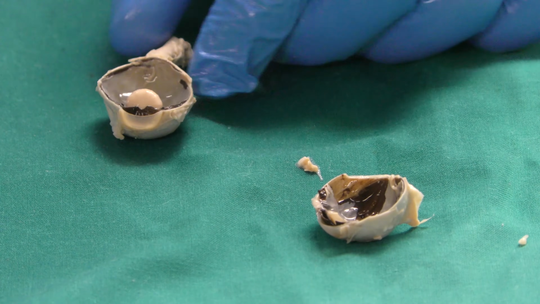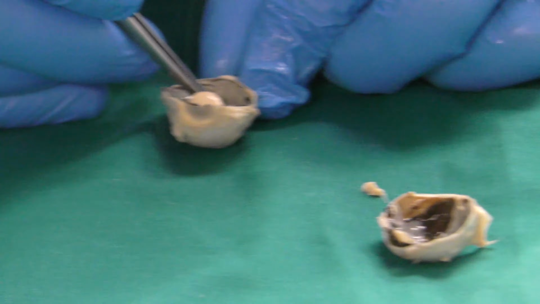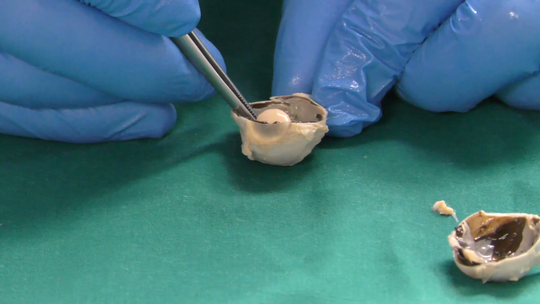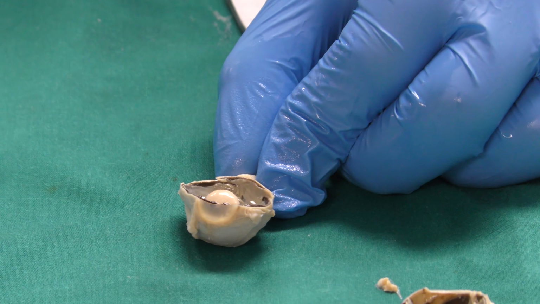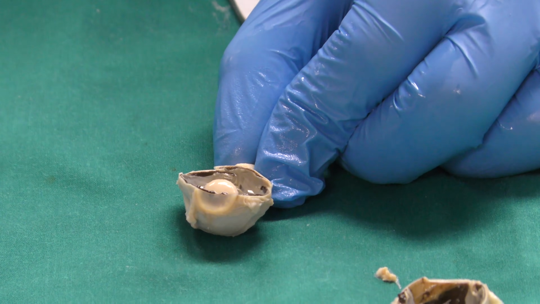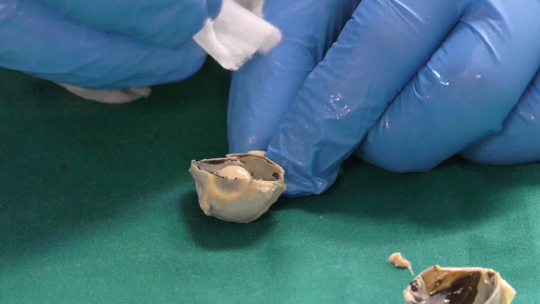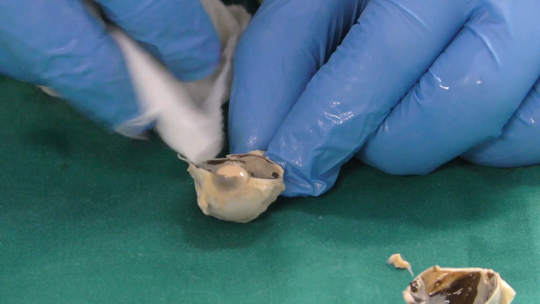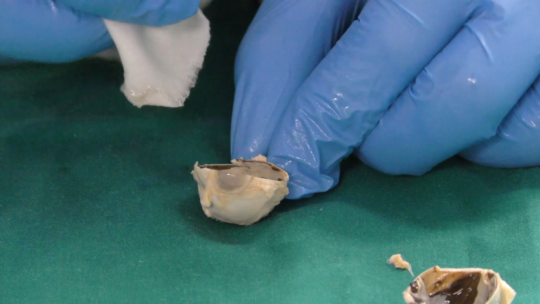So in semester 6 I will teach you how to do fundoscopy. Fundoscopy is where you use an instrument to look at the posterior part of the retina. Then we will look at the optic disc. I just want to show you the optic disc. The optic disc is quite small. I just want to clean it.